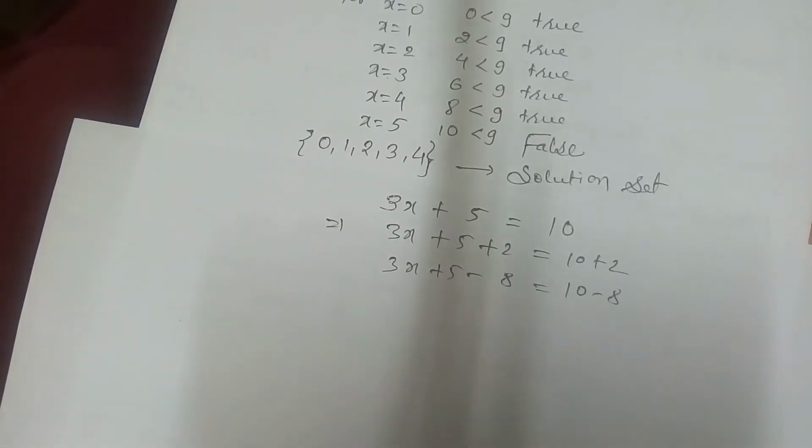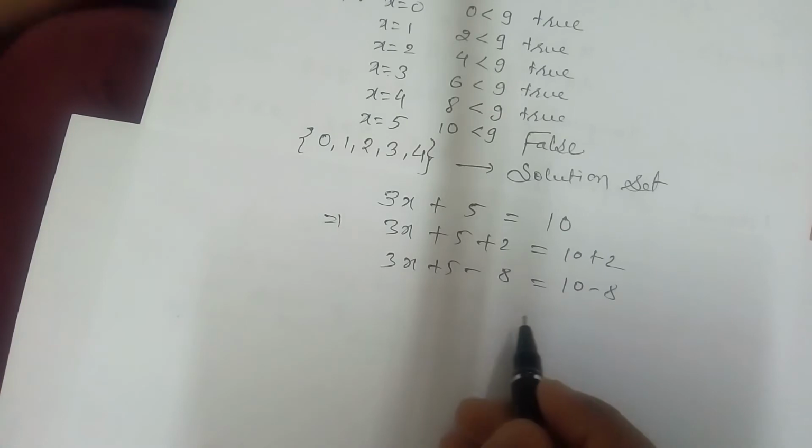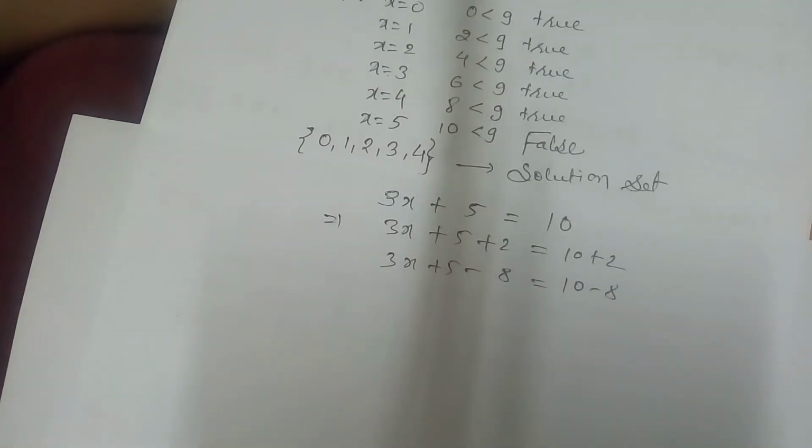The second rule is both sides of an equation may be multiplied or divided by the same non-zero number. We can also multiply or divide both sides of the equation by the same non-zero number. In the case of solving inequalities, we again follow the same rules.